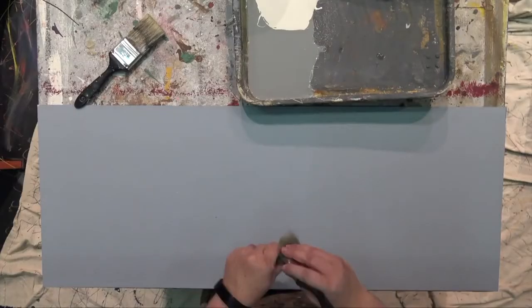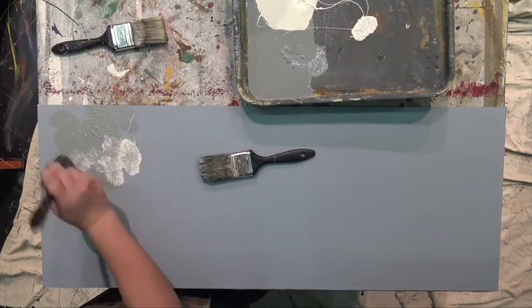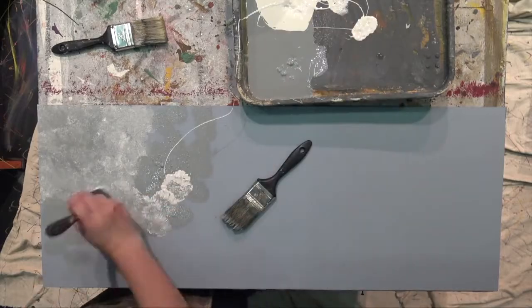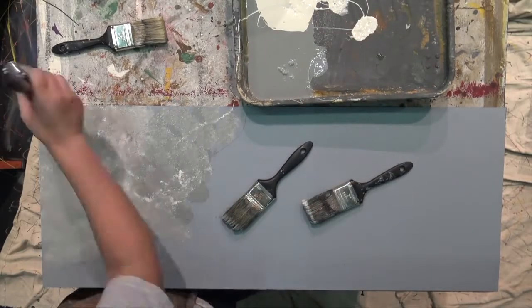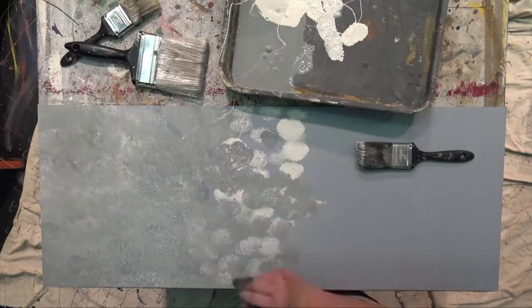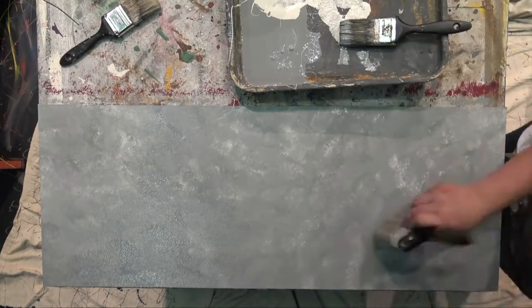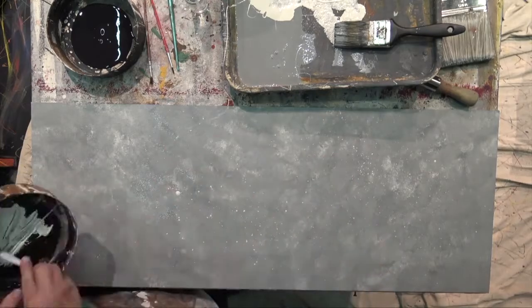Now let's move on to marbling. For marbling, we start out with a base coat which is dry. Wet blending is our next step. The colors I chose to use here are white and gray. The gray and white are mixed together on top of each other and then are blended with a 4-inch brush. The key is not to overblend. We still want to see each of the 2 different colors coming through.